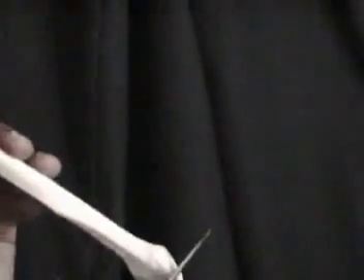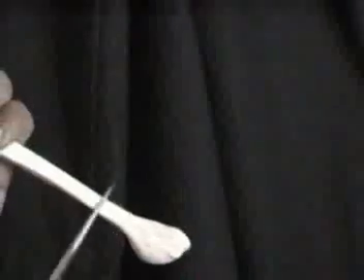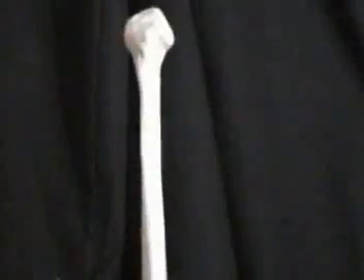This has a rounded lower extremity with a triangular subcutaneous surface above it. The fibula also has a long shaft which is provided with a crista medialis.